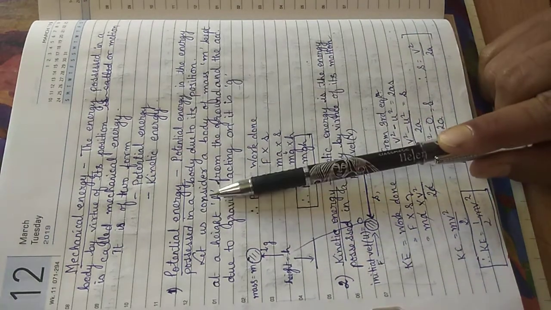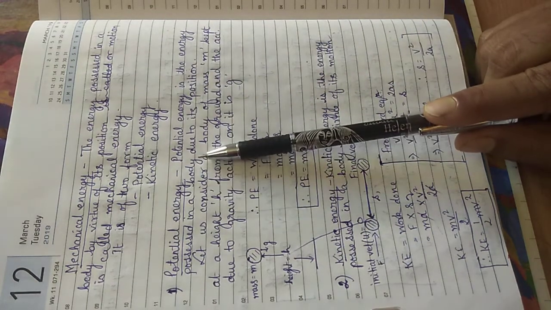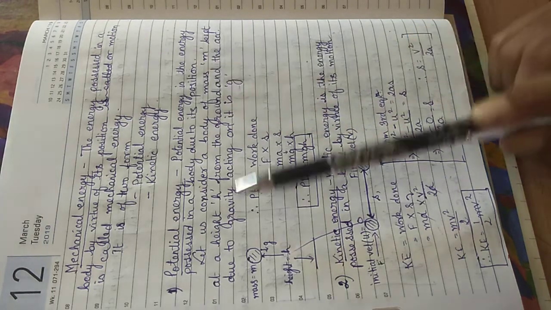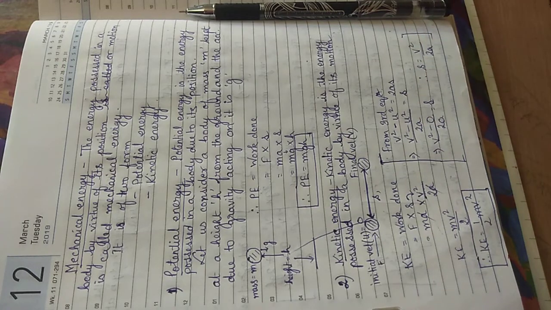So what is potential energy? Potential energy is the energy possessed in a body by virtue of its position or shape, you can say. I gave you the example little while ago that lifting a stone up to a certain height. At that height, the stone will have a potential. What is the literal meaning of the word potential? Your capacity to do some kind of work, that is called potential energy.